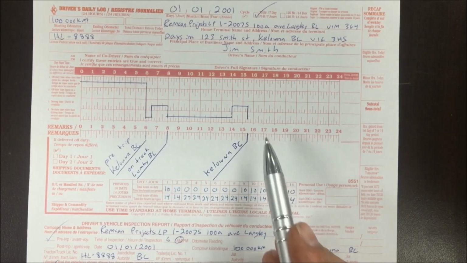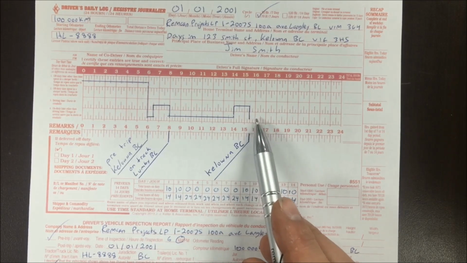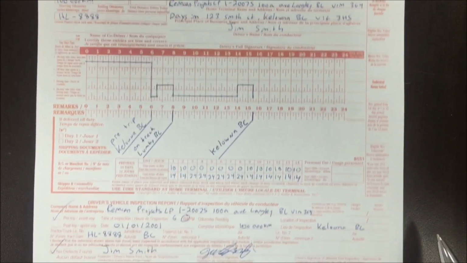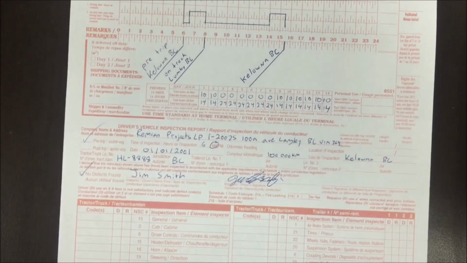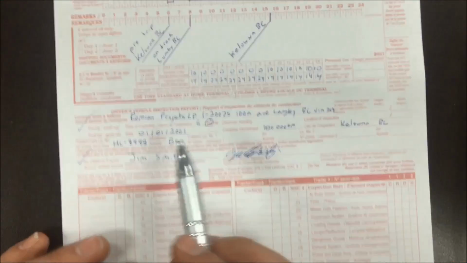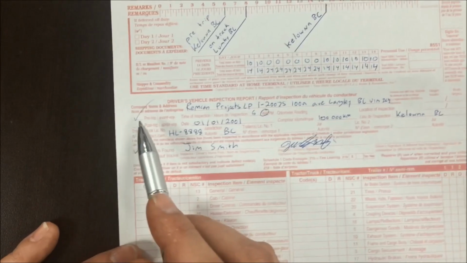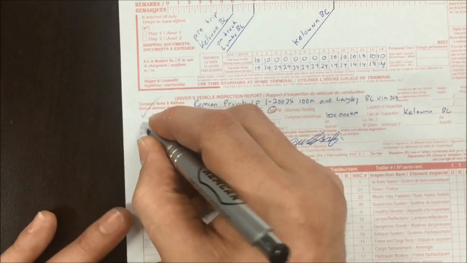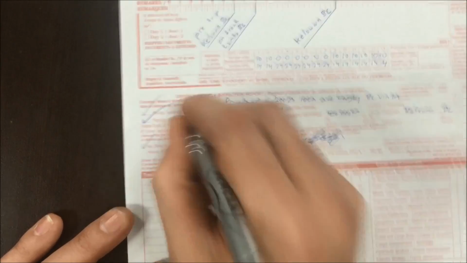Okay, my truck is done for the day now. I'm working in Kelowna, BC in the yard. I have to do the post-trip inspection on my truck because I'll no longer be using it. So I go back down to the bottom half of this page, which is the driver's vehicle inspection report, and right underneath pre-trip inspection it says post-trip. I've done my post-trip on my vehicle, everything's good. I check it off. Now my driver's vehicle inspection report is complete.